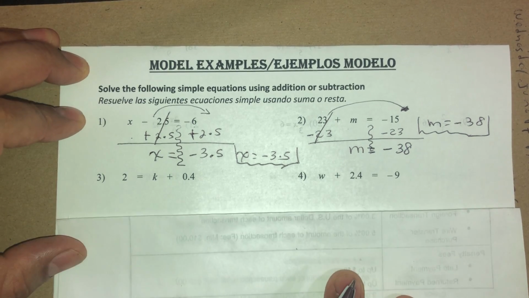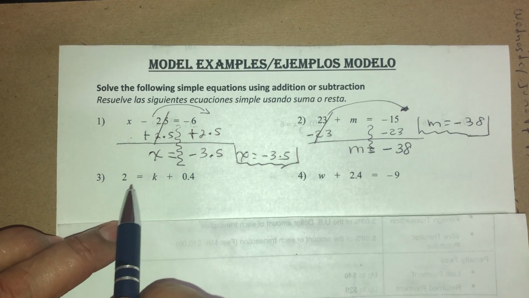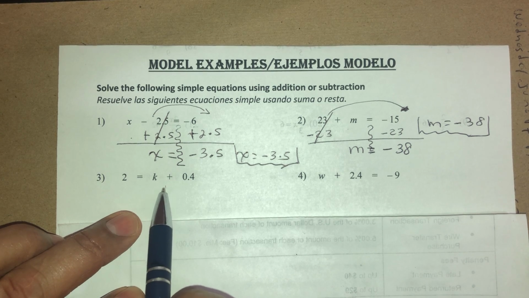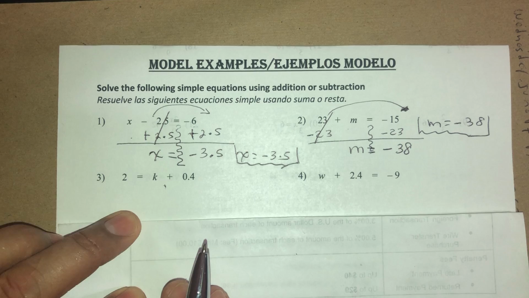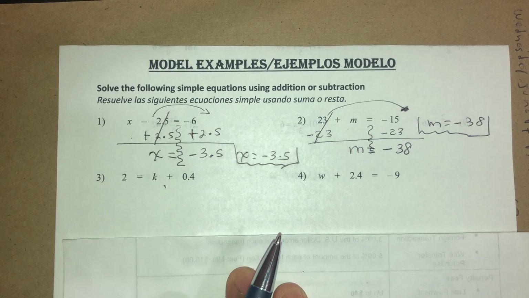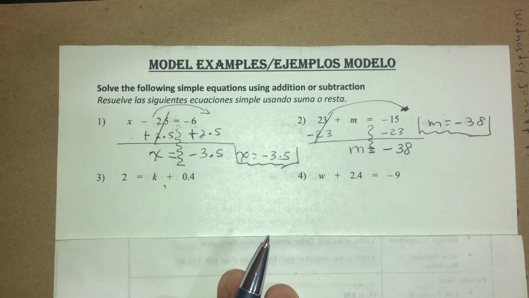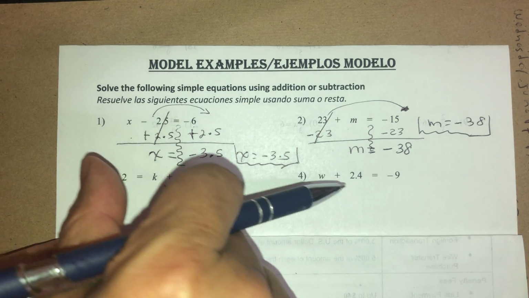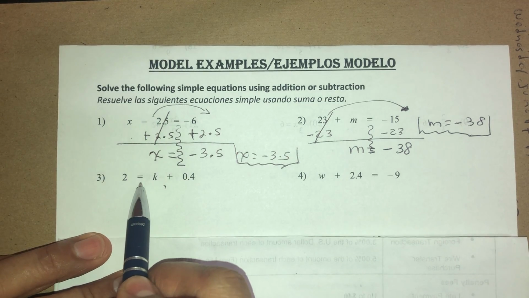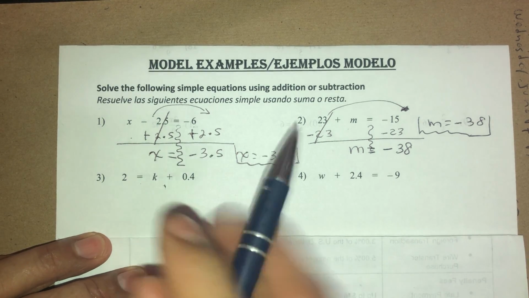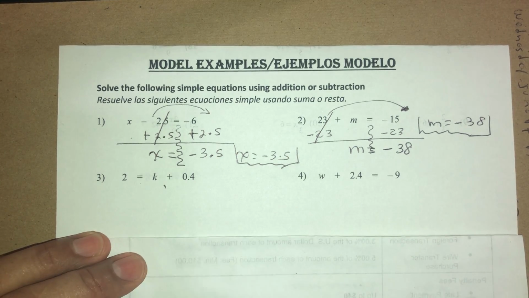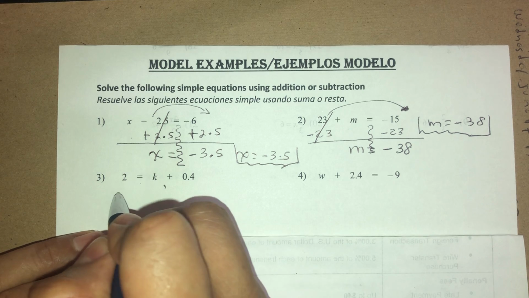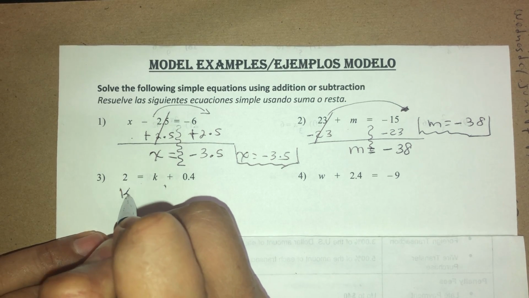Son opuestas. Okay. Let's take a look at number 3. Number 3, the variable is on the right side. It does not matter where the variable is. Okay? Now, if you get confused, if you think it's better, you can just flip it. Because when you have an equation, it doesn't matter how you write it. It's going to be the same thing either way you write it. So if you feel uncomfortable, rewrite this way.